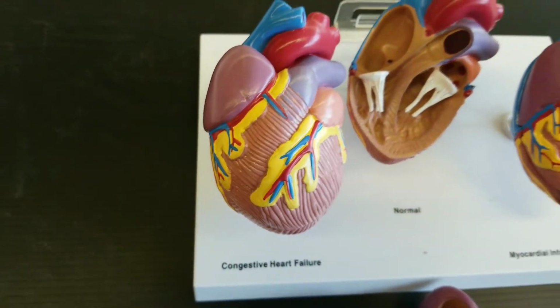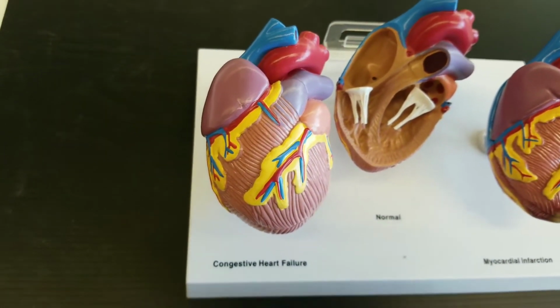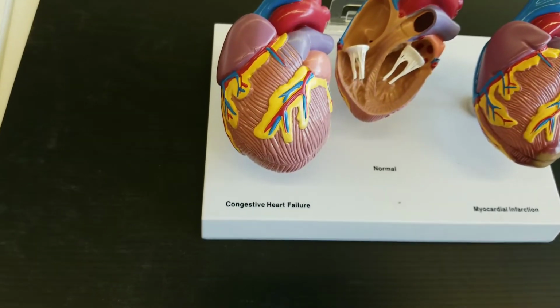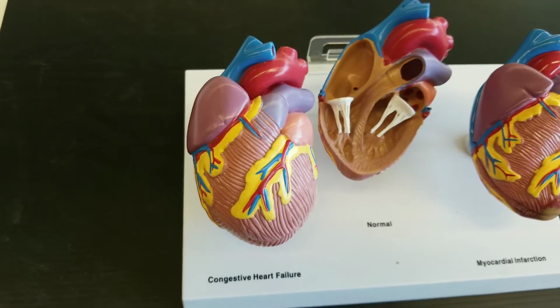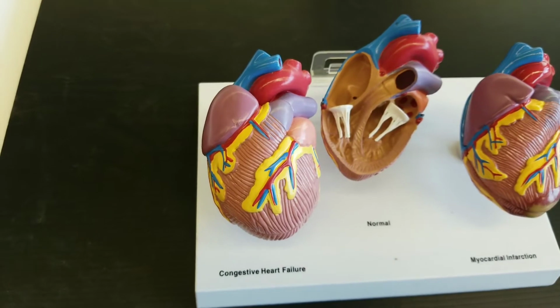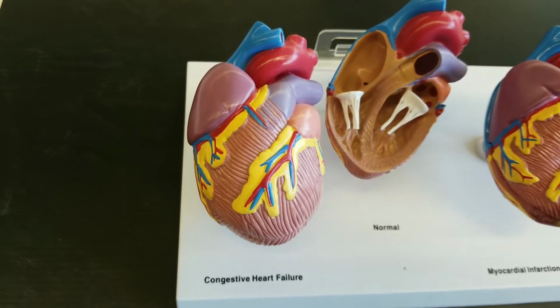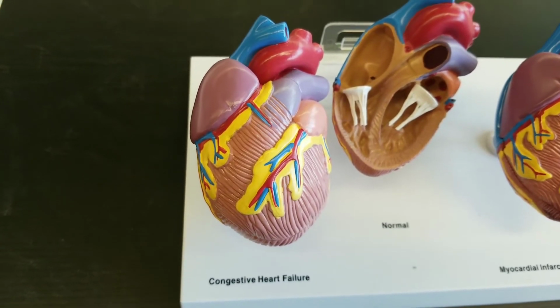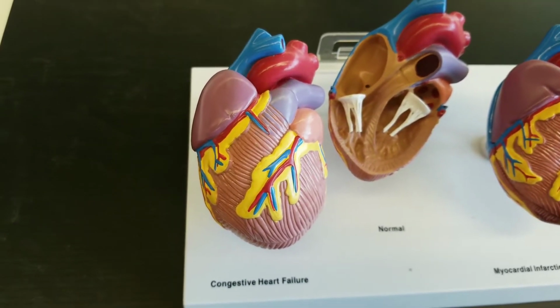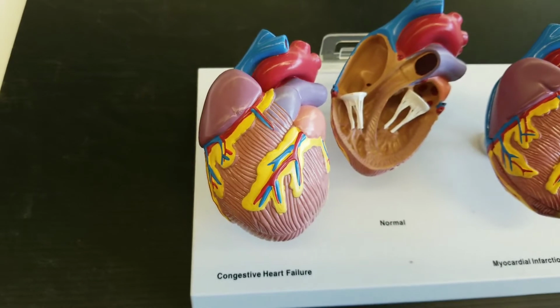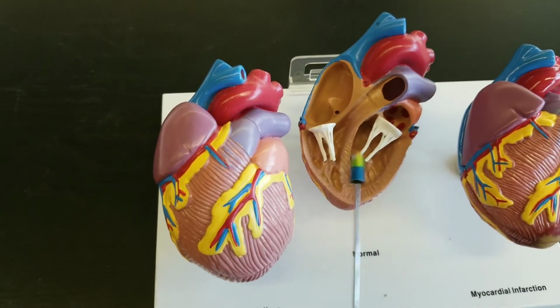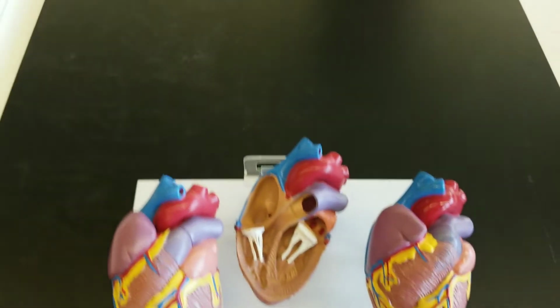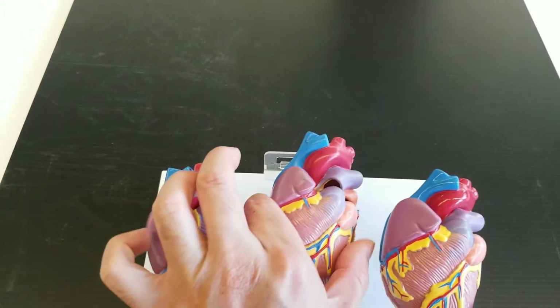Congestive heart failure, what does that mean? Congestive heart failure can be caused by a number of things. It could be diet, could be hereditary, but what's happening is the heart is becoming weaker and weaker. It gets enlarged and stretched out, and it's unable to pump as efficiently as a normal heart. So compare this to the relative size.